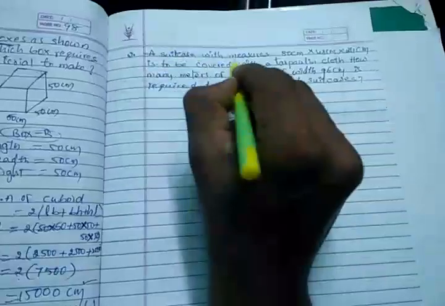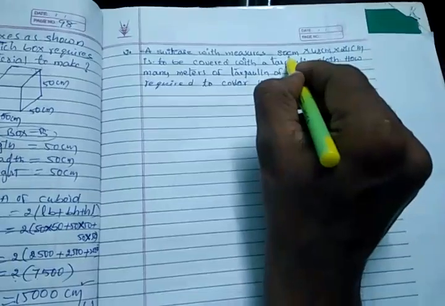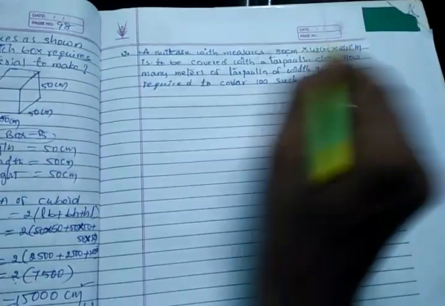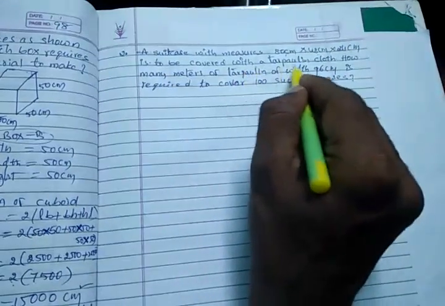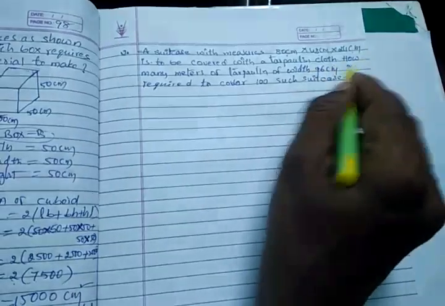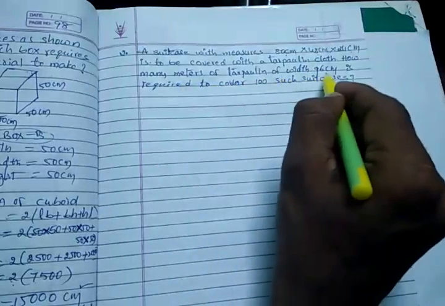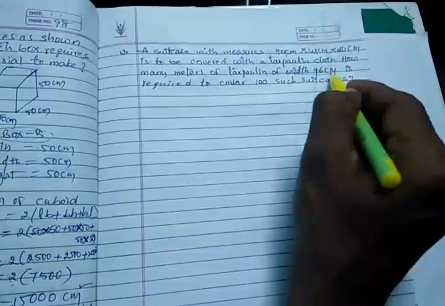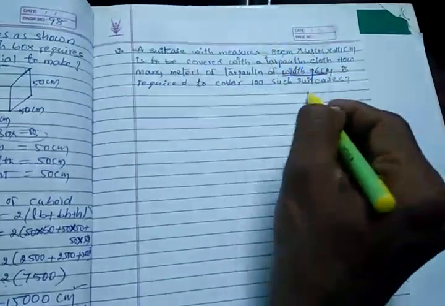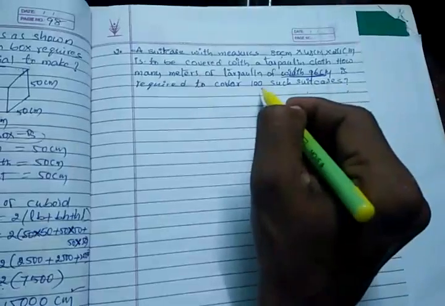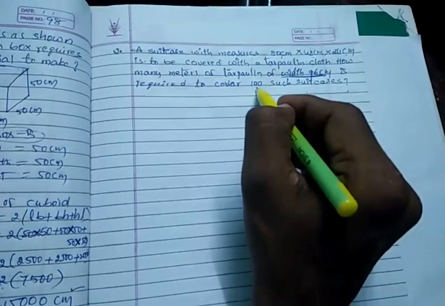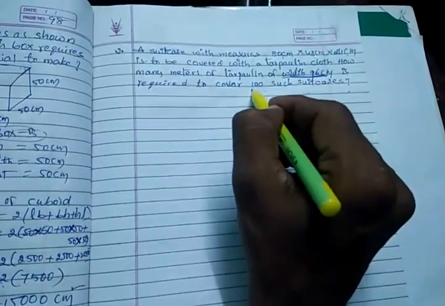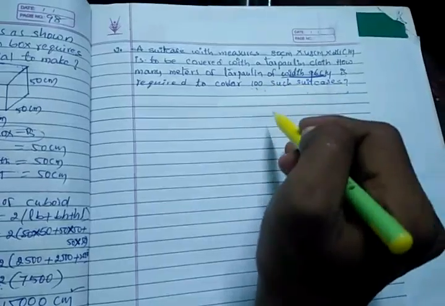Next, the second question: a suitcase with measures 80 centimeter, 48 centimeter, 24 centimeter is to be covered with a tarpaulin cloth. How many meters of tarpaulin cloth of width 96 centimeter is required to cover 100 such suitcases? We need to find how much tarpaulin cloth is needed to cover the 100 such suitcases.